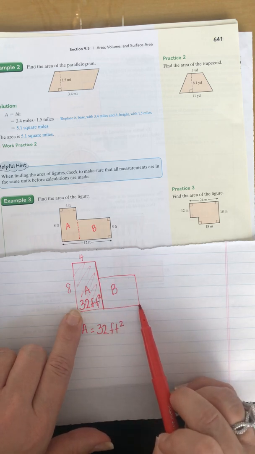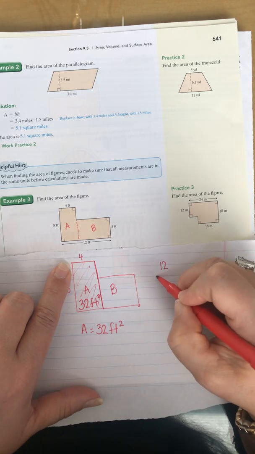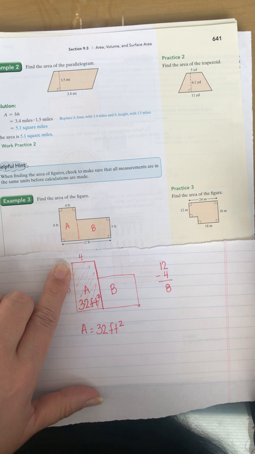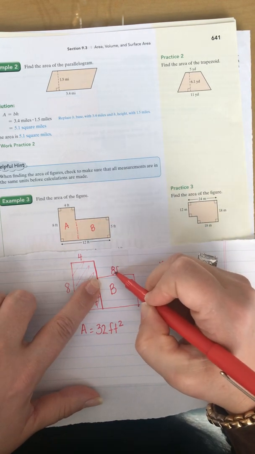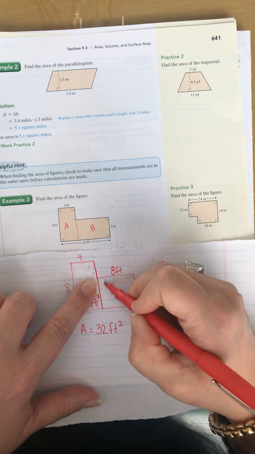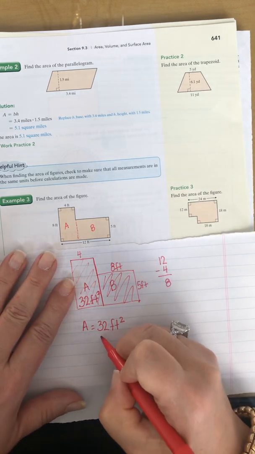So if this is 12 and this is 4, what you're going to do is subtract. 12 minus 4 is 8. So this side is 8 feet, and we're given this side is 5 feet. So the area of rectangle B is 8 times 5, which is 40.